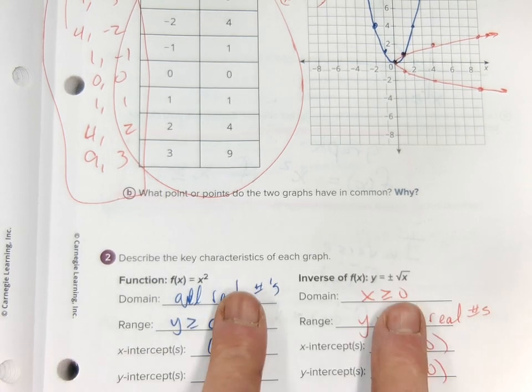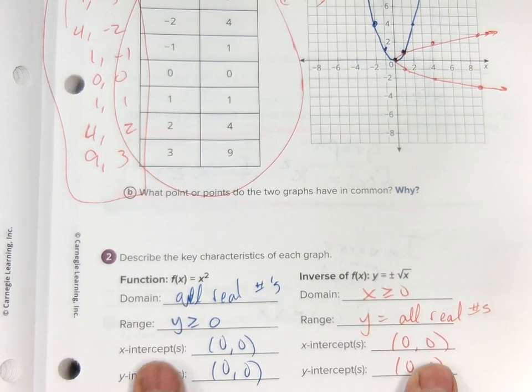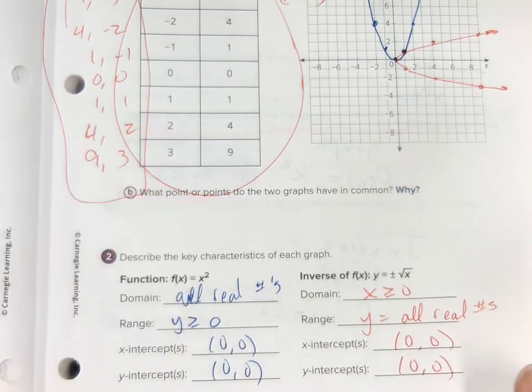Now that makes sense because you're switching x and y. So if you switch x and y, you're switching everything. All of the domain and all of the range switch. Made sense to all of us, okay?